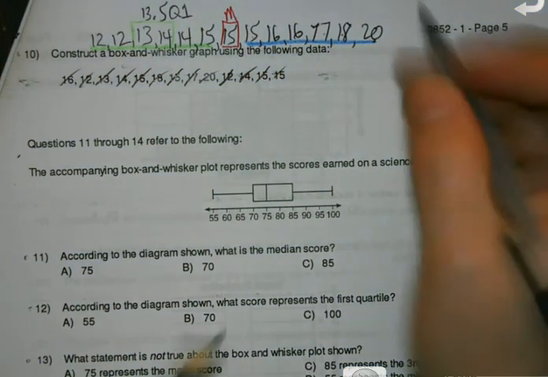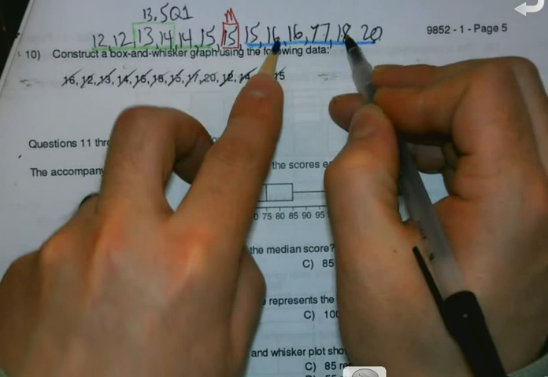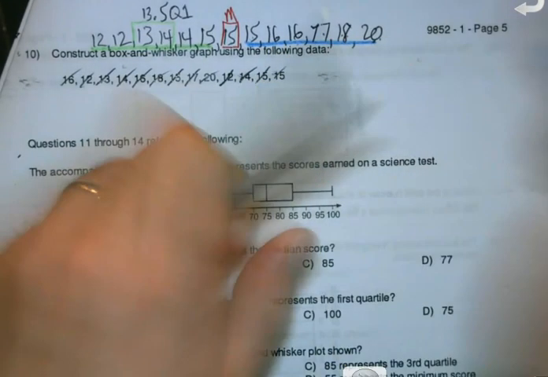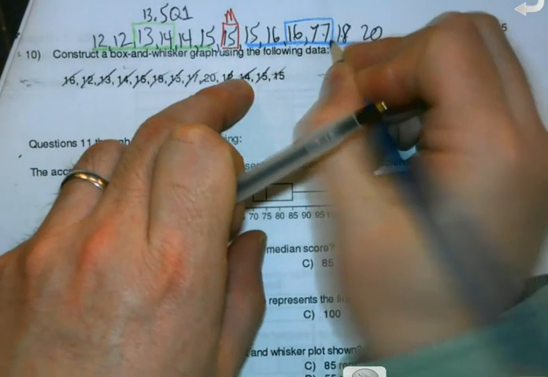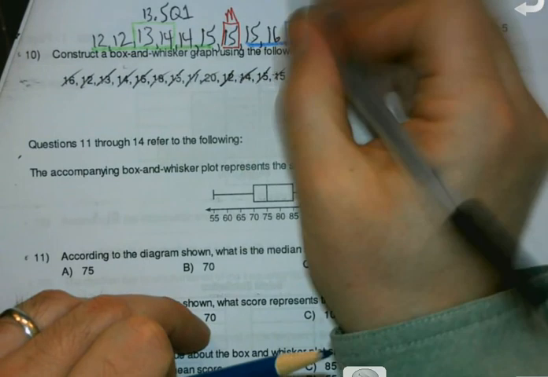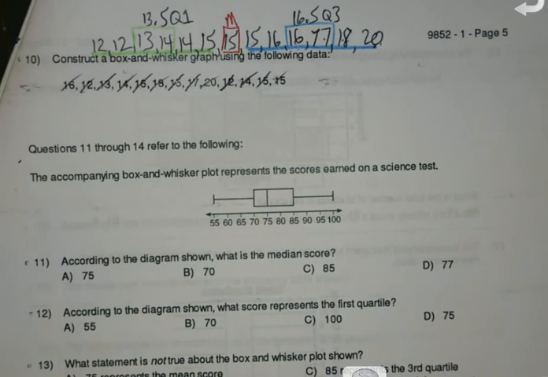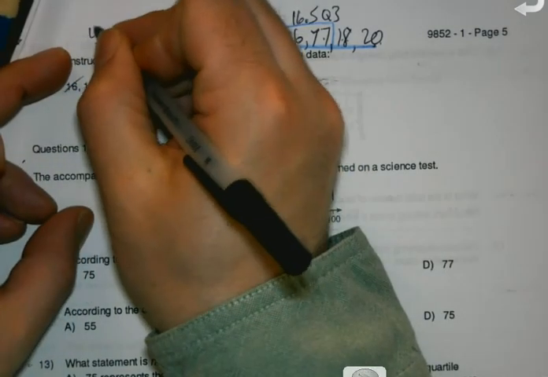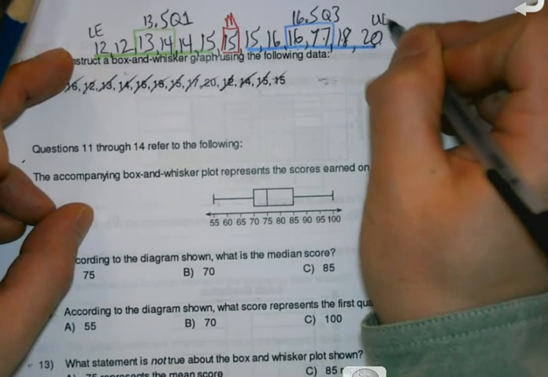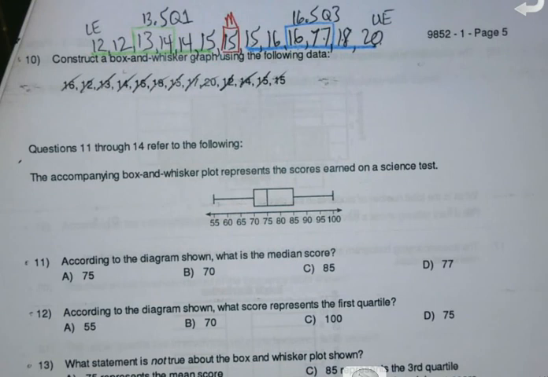And then I do the same thing over here. Again, I end up with 2 numbers in the middle. 16 and 17, add them up and divide by 2. Gets me my 3rd quartile. And then, of course, I have my extremes being my least and my greatest number at the ends.